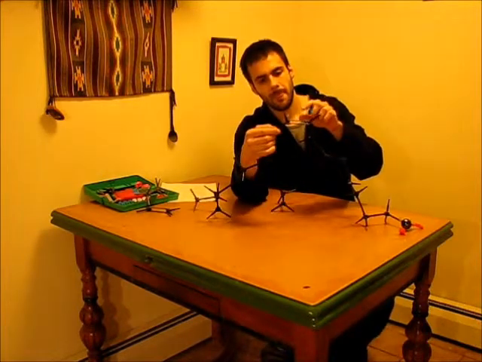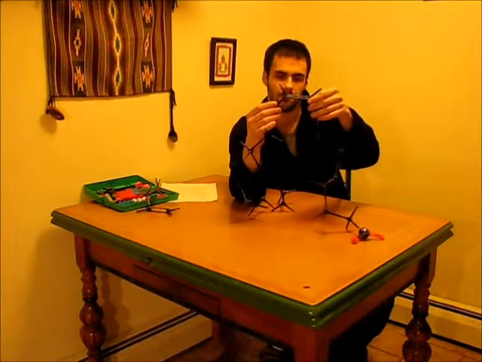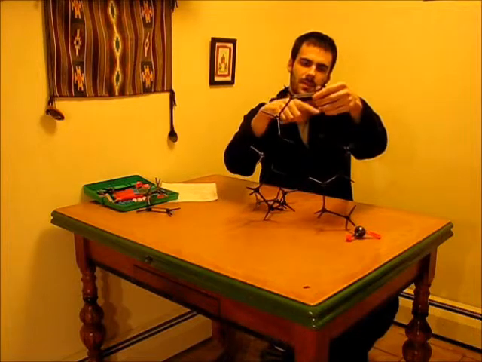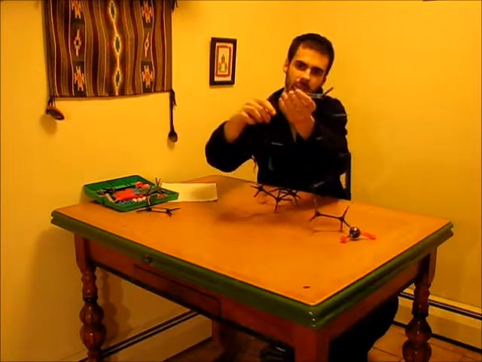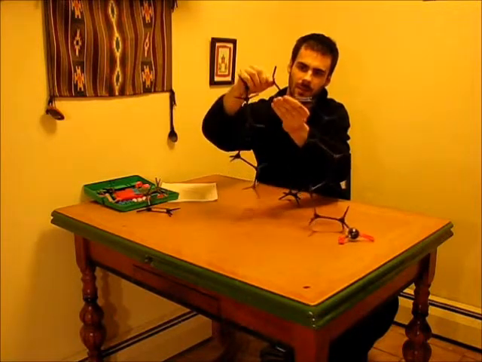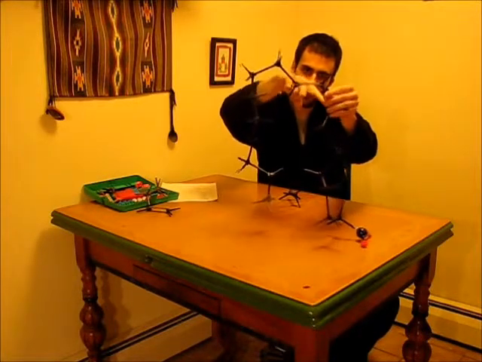Now, this is what's called a cis formation, and the double bond is like this. And it's natural. You always have a natural cis formation. But if I were to change this double bond slightly, like this, is a trans formation.